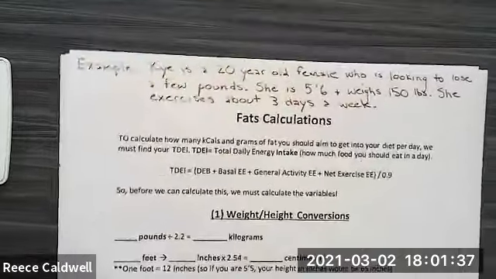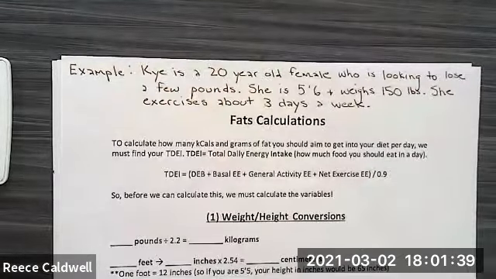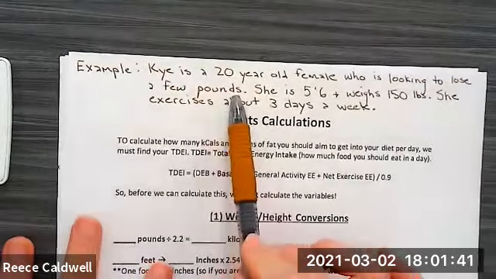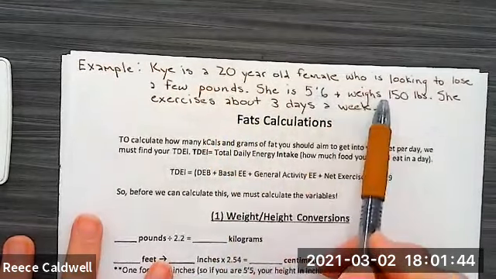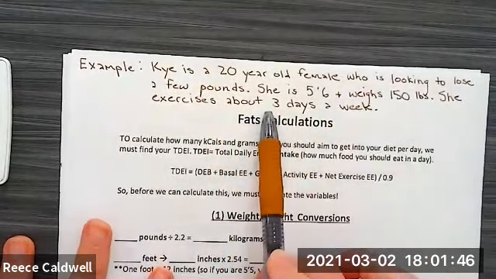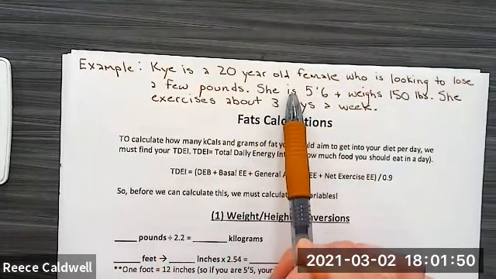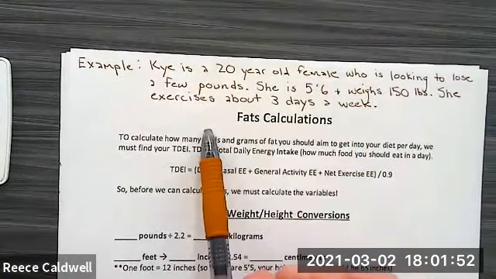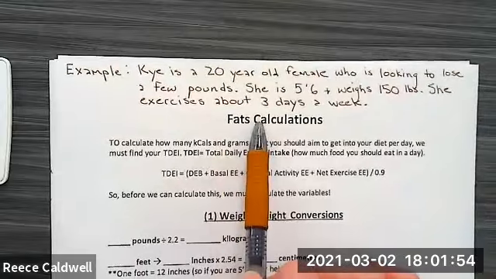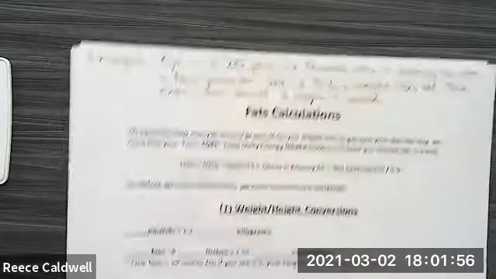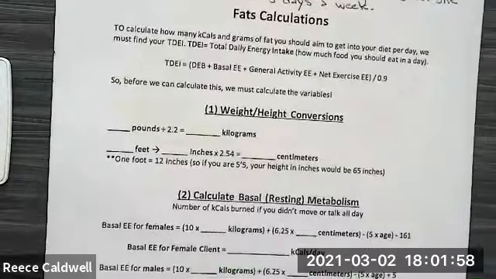So what we have is Kai, a 20-year-old female who is looking to lose a few pounds. She's 5'6" and weighs 150 pounds and exercises about 3 days a week. So with this information, we're going to calculate how many calories she needs a day and how many grams and calories from those should be from fats. So let's go ahead and begin.